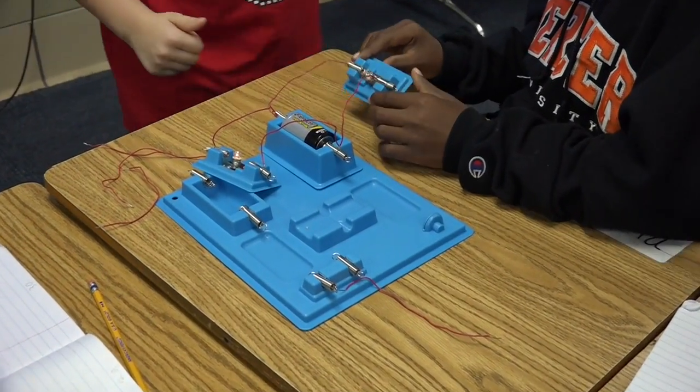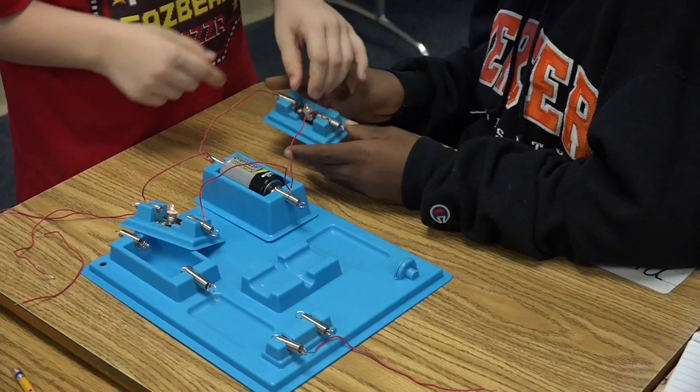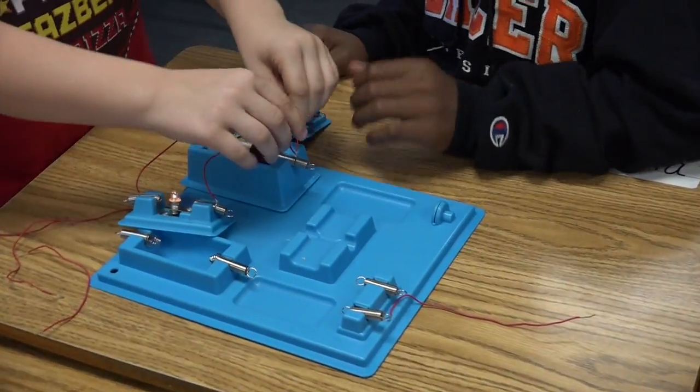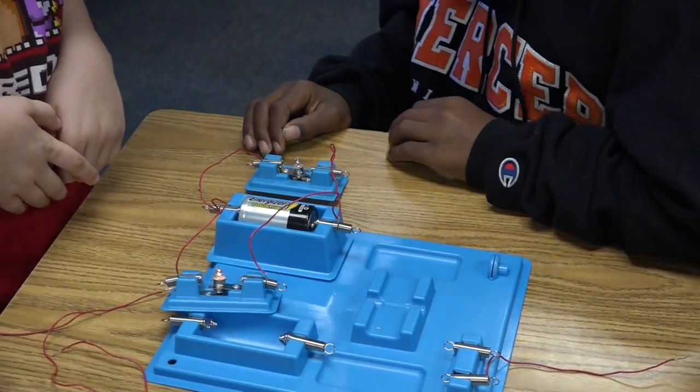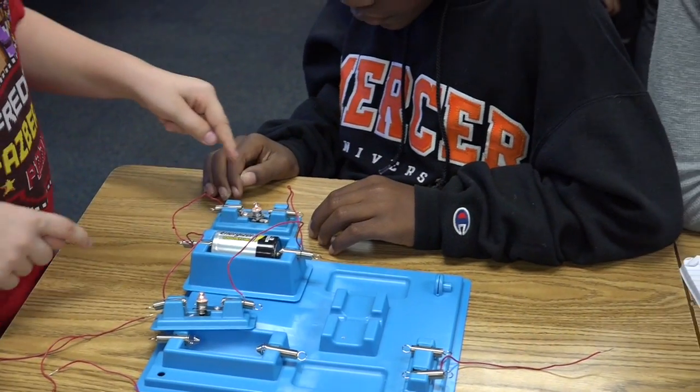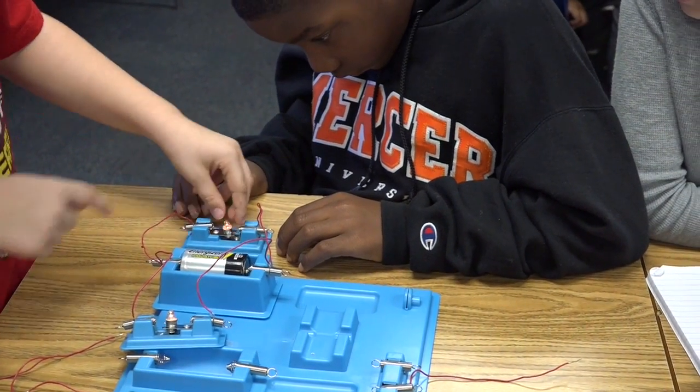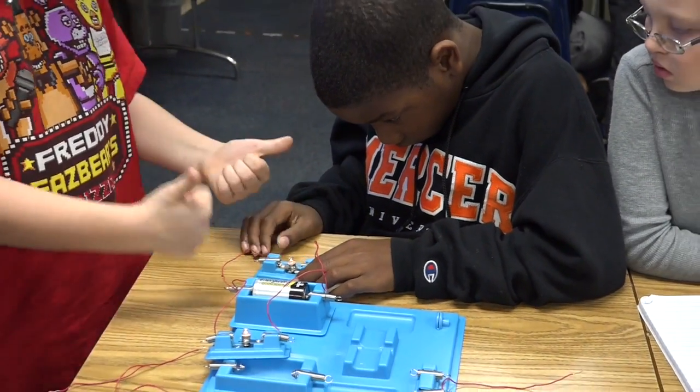They just go dim, until they go out. It's because the wires are becoming disconnected. Oh, this one is brighter than this one. Oh, look at that. How would you do that? It's because it's not in there all the way. There. Good job. Fixed it.